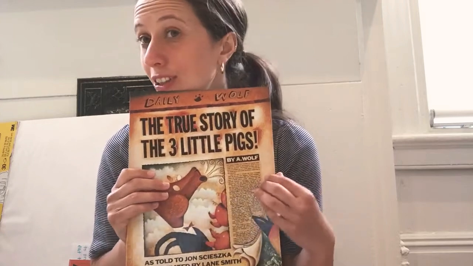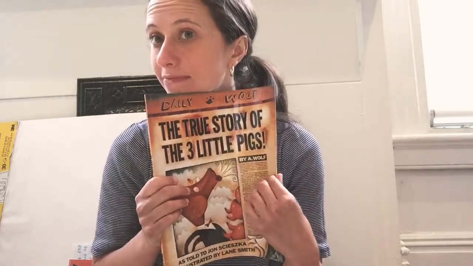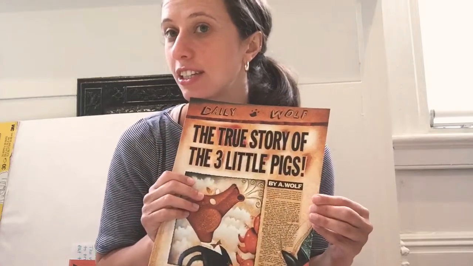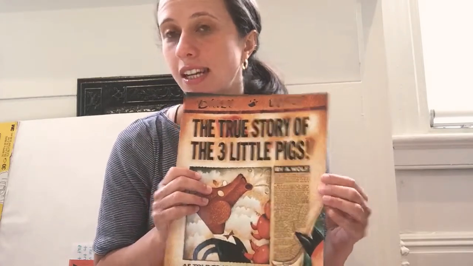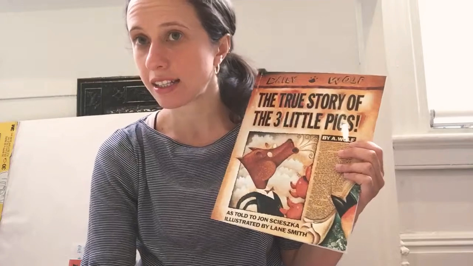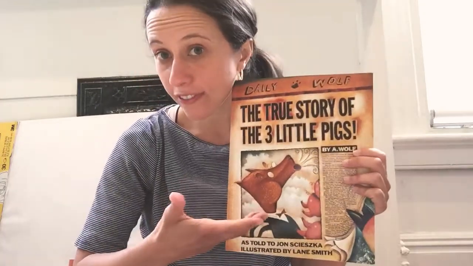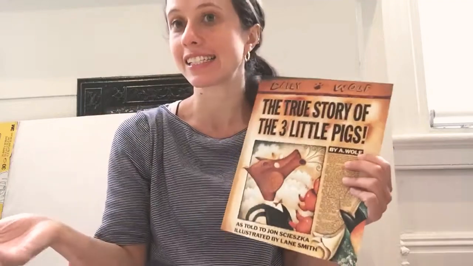So, is there really a solution for the wolf? There's not really a solution. The story just kind of ends with him in jail and saying that he's framed. So it's kind of a sad story for the wolf if everything he's telling us is true.